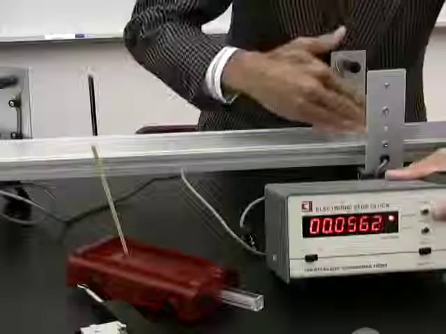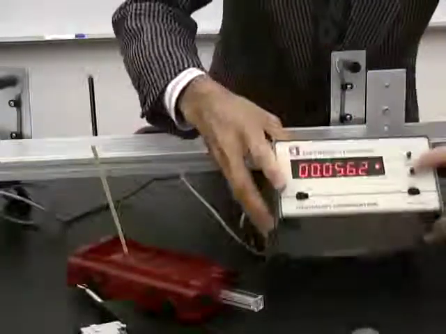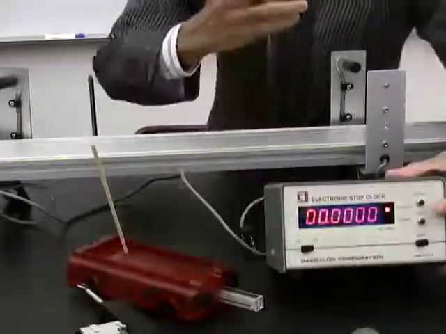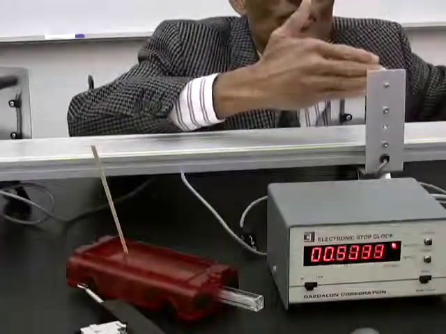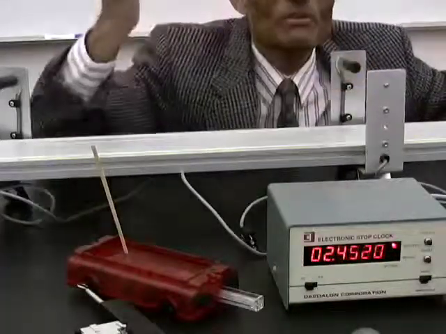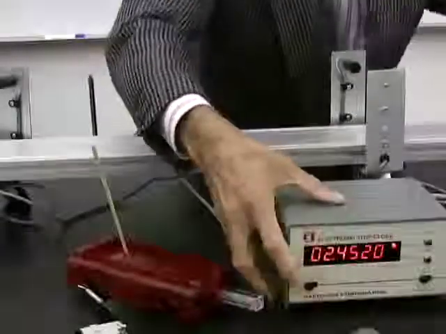Now let me see if it's going to work. Did you see what happened? It will read the time during which the light is blocked. If I remove my hand, the time stops.